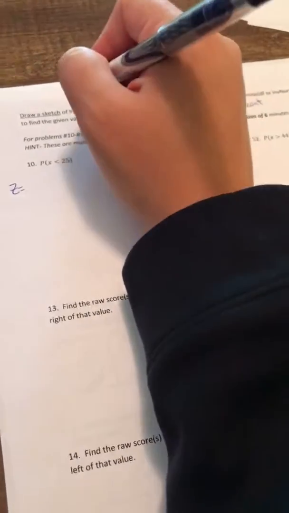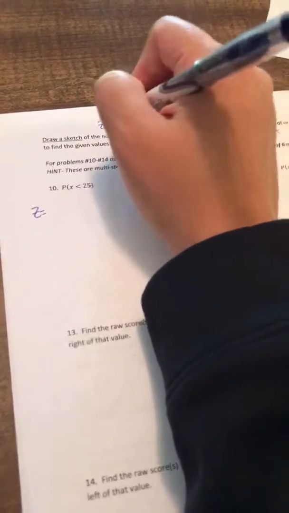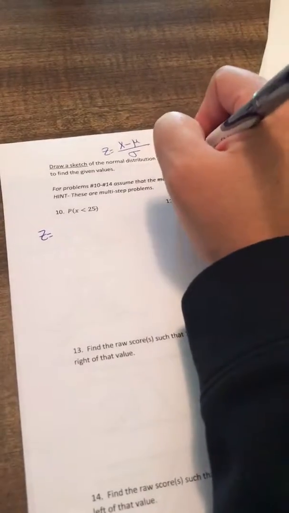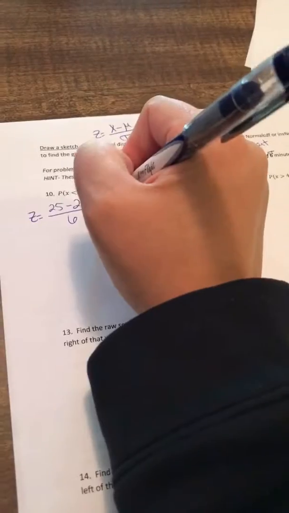So we're going to use the formula z is equal to x minus mu divided by sigma. And it tells us our mean and our standard deviation there. So z is equal to x, which is 25, minus the mean of 27, divided by the standard deviation of 6, which is equal to negative 0.33.